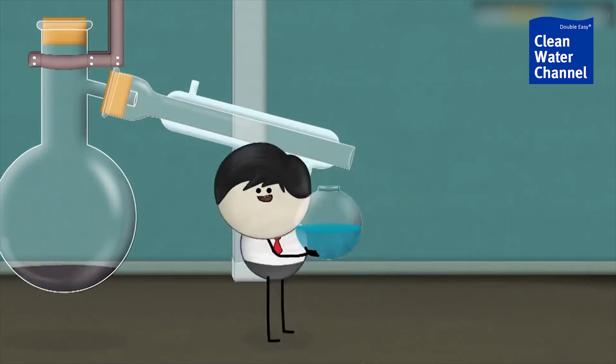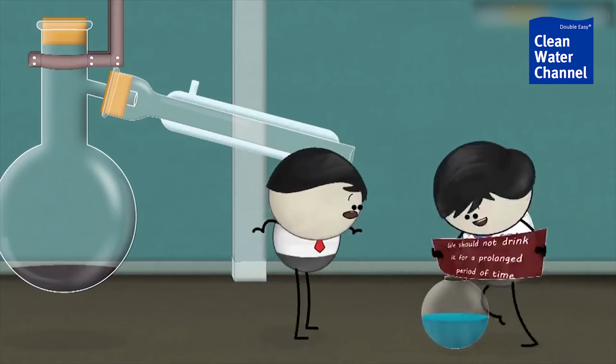Now, even though distilled water is pure, some doctors say that we should not drink it for a prolonged period of time.